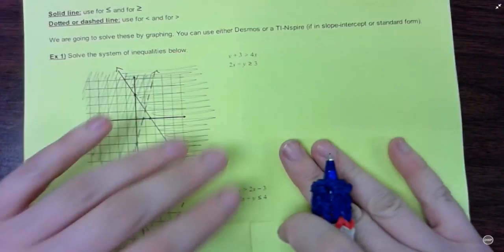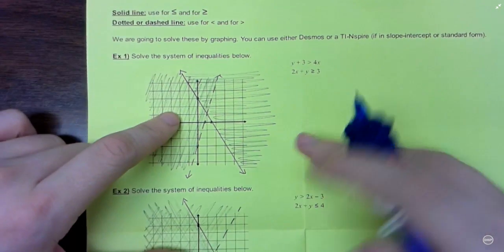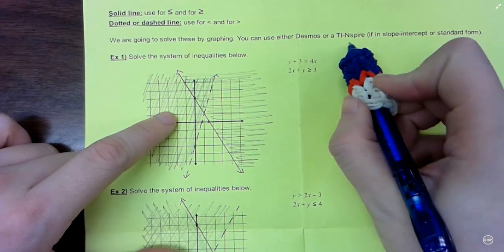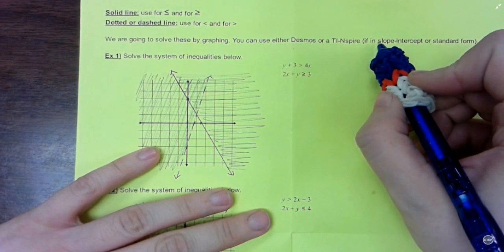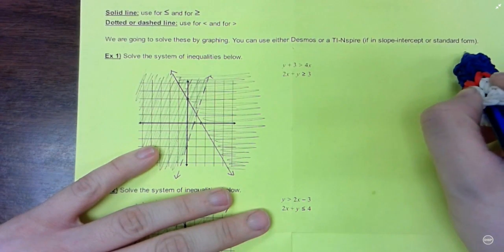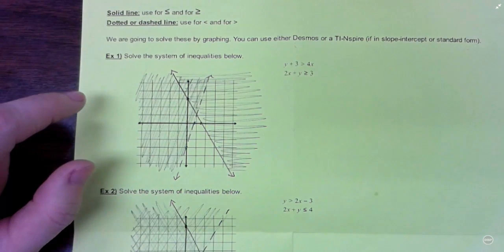So let's open it up. To save some time, I've already got these graphed, and we're just going to talk about them. You can use either Desmos or TI-Nspire, but just be aware that in the TI-Nspire, your equations had better be in slope-intercept or standard form. Otherwise, you've got to change them. In Desmos, they can be in any form.